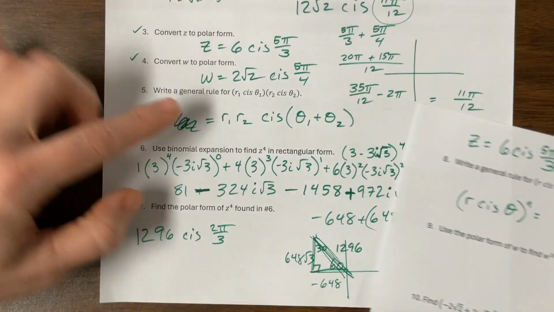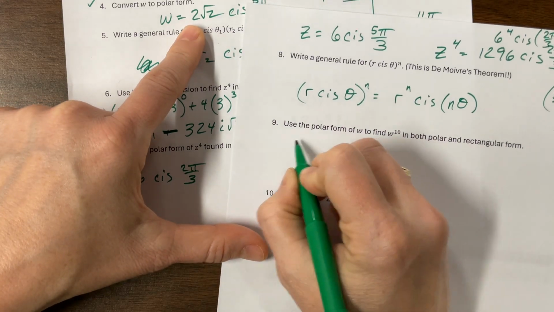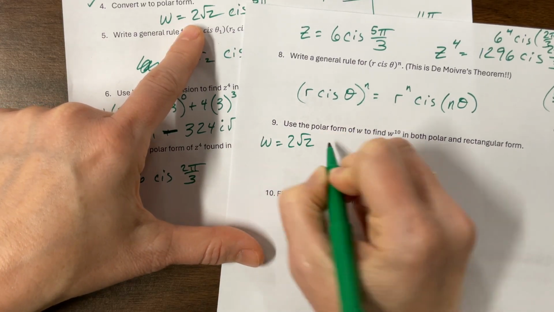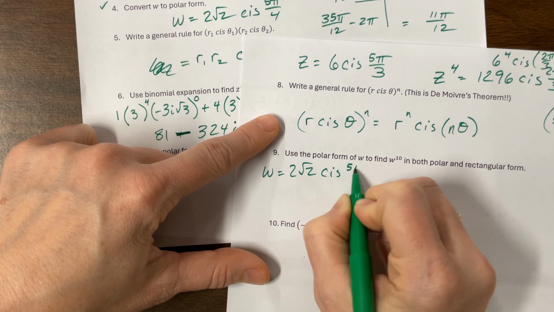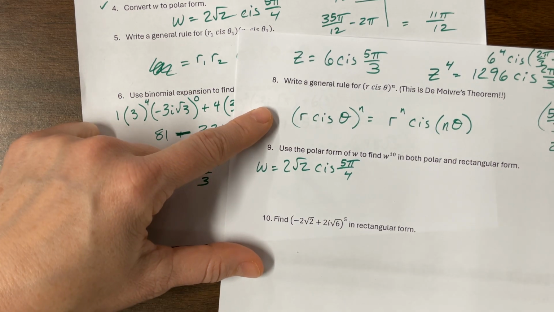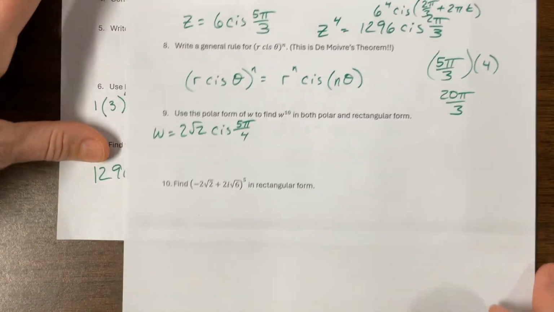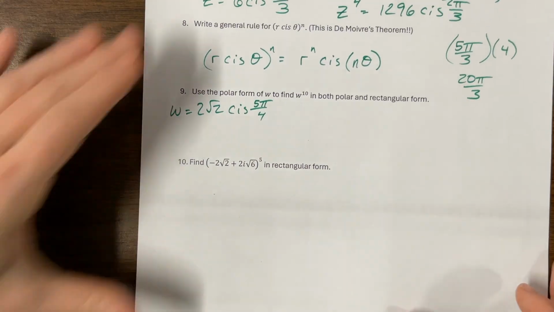Okay, so w, we said w was equal to 2 root 2 cis 5 pi over 4. And they want us to find that to the 10th power.